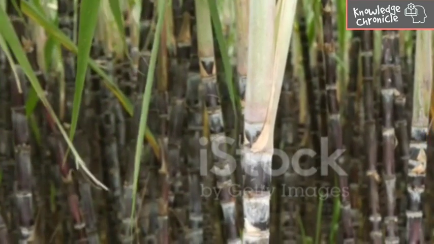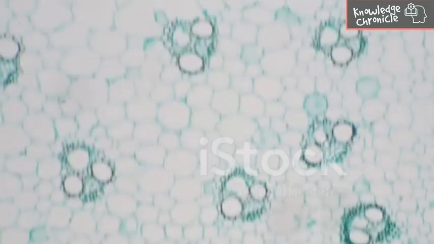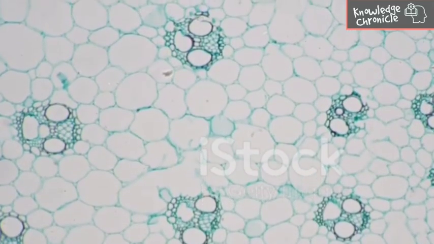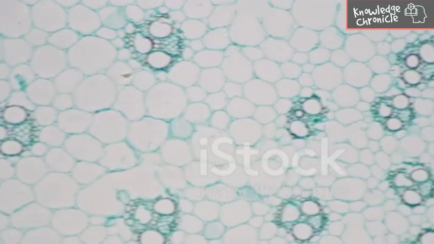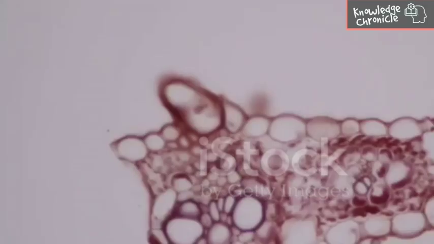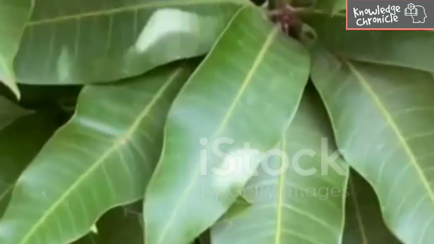Now, let's talk about monocot stems, like those in grasses and sugarcane. First, we have the sclerenchymatous hypodermis, which provides extra strength and rigidity. Next, we see the vascular bundles, which are scattered throughout the ground tissue, unlike the ring arrangement in dicots. Each bundle is closed, meaning there's no secondary growth, and it's surrounded by a sclerenchymatous sheath. Additionally, water cavities are present for efficient transport.